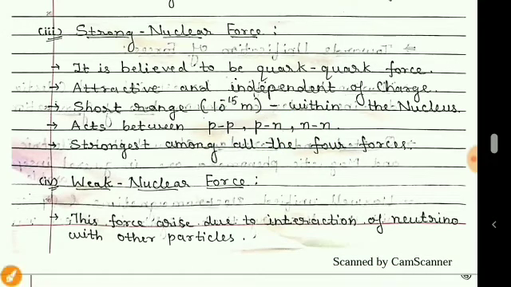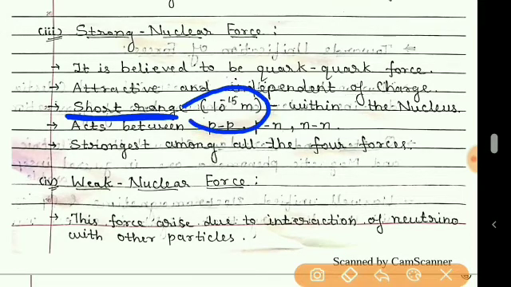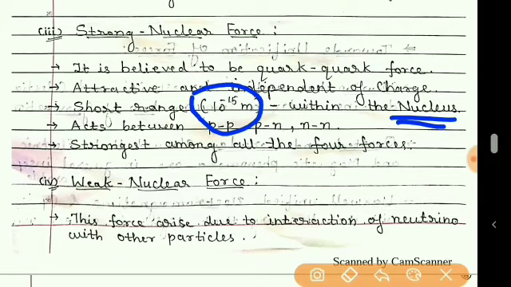Next thing about this force is that it is very short range. The earlier two forces, the gravitational force and the electromagnetic force, were long range forces, but this force has a short range of the order of 10 raised to minus 15 meter. That means it is within the size of a nucleus. The size of a nucleus is also of the order of 10 raised to minus 15 meter. If the particles are at this small distance, only then this force exists. Otherwise, if the distance increases beyond this range, then this force will disappear.